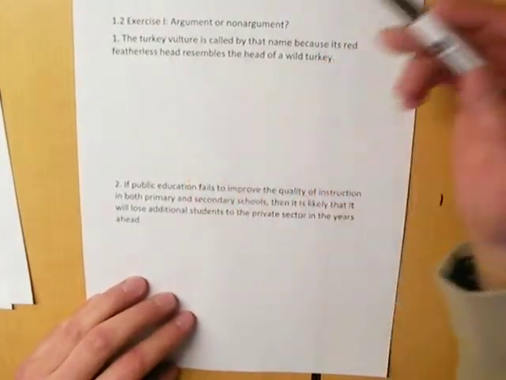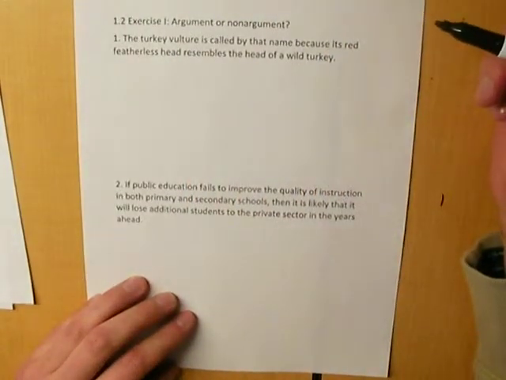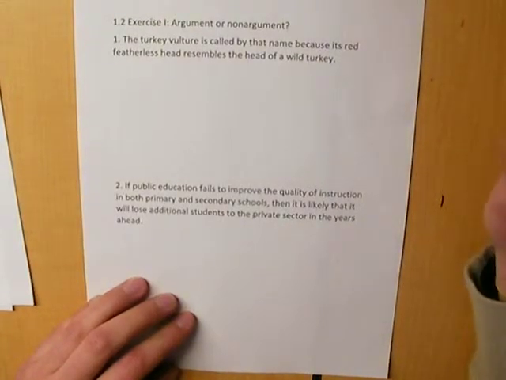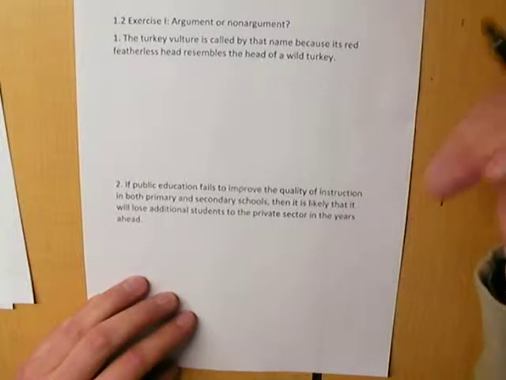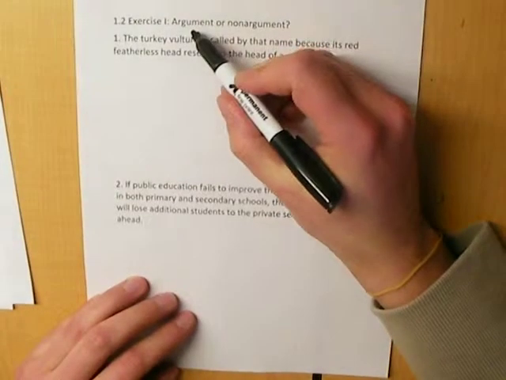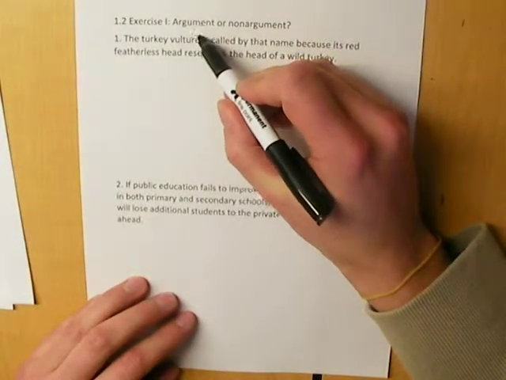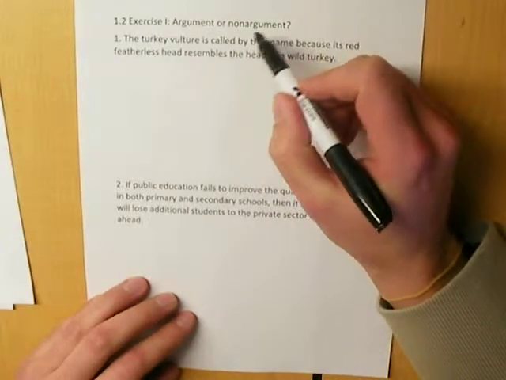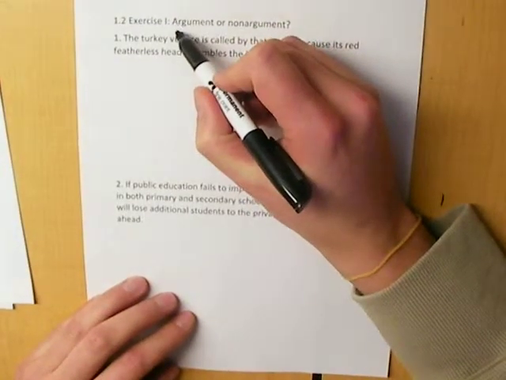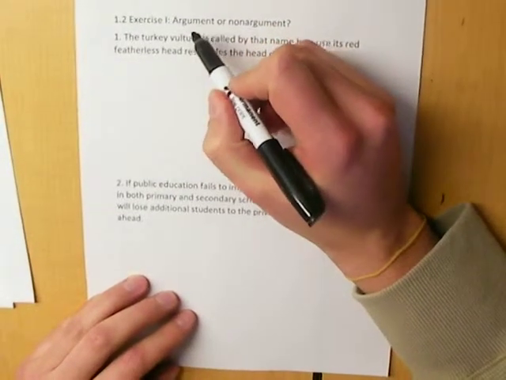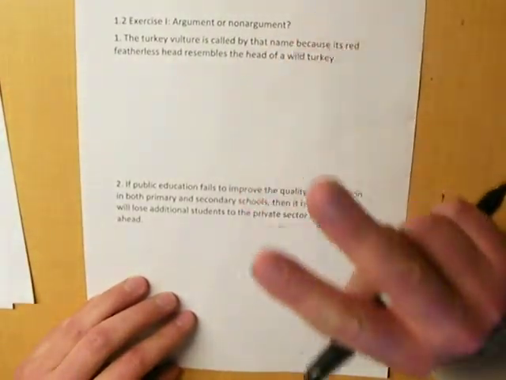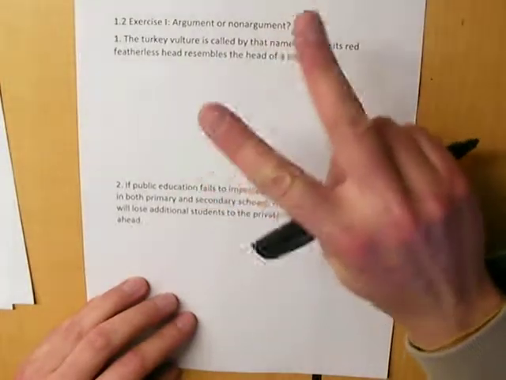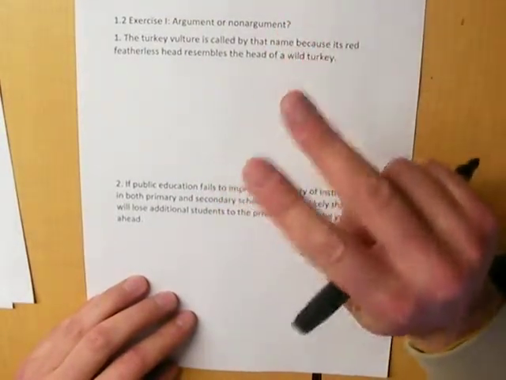Example number 1. The turkey vulture is called by that name because its red featherless head resembles the head of a wild turkey. So first of all, let's determine, is this an argument? Is it a non-argument? And perhaps a quick little recap would be beneficial. What actually constitutes an argument? An argument, remember, consists of two things. We need two components to have ourselves an argument.